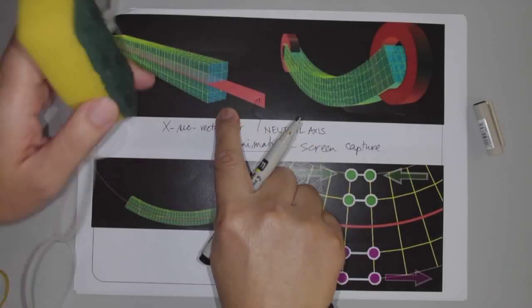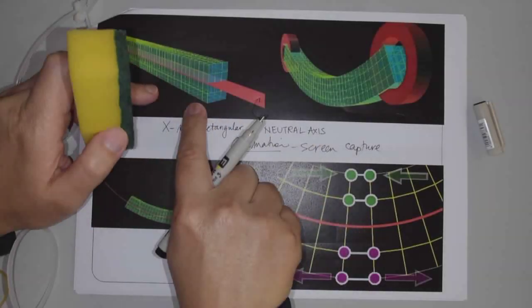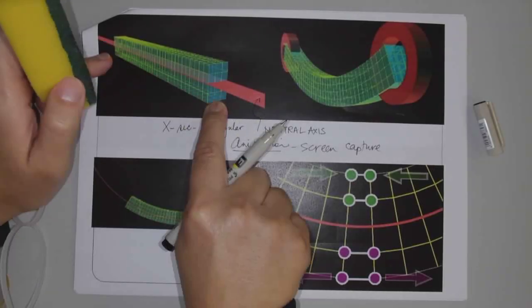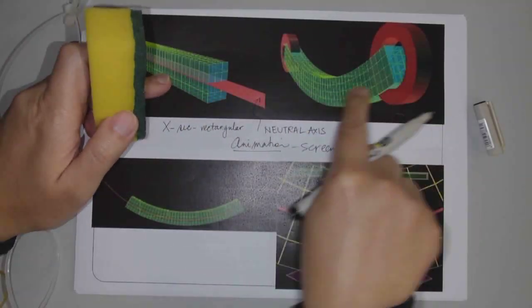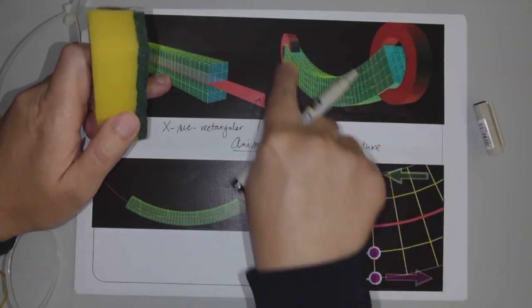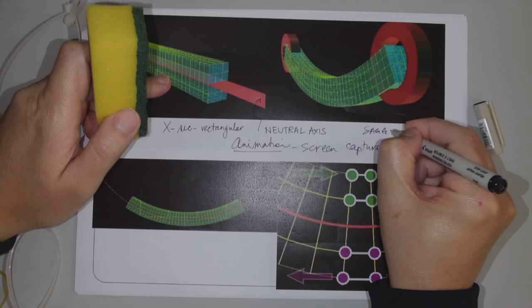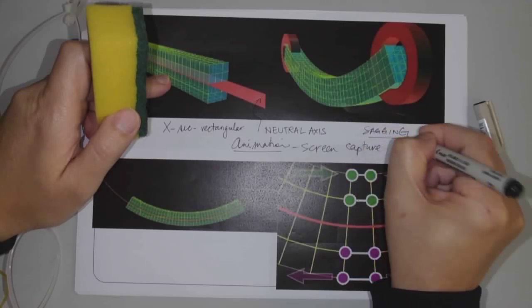And what we are going to see is we try to bend the beam. Of course, the beam originally is a straight member, but when you bend it, you bend it into sagging. So the beam is going to bend into sagging.